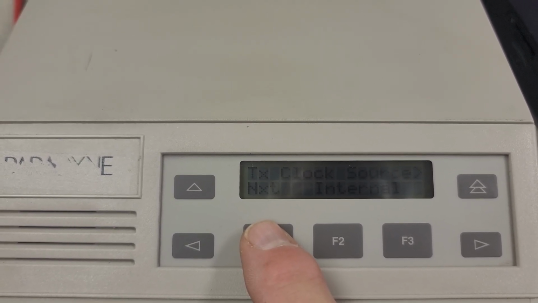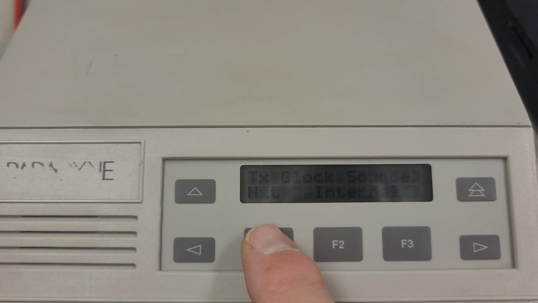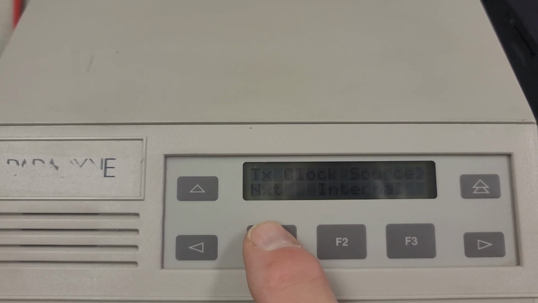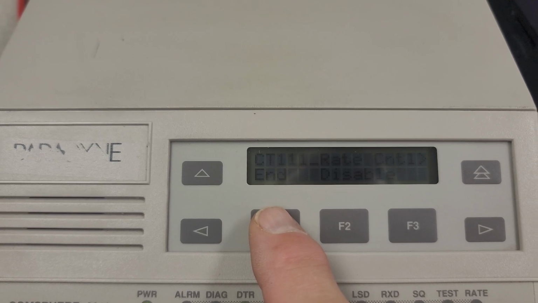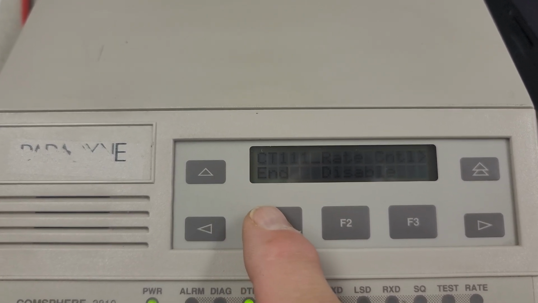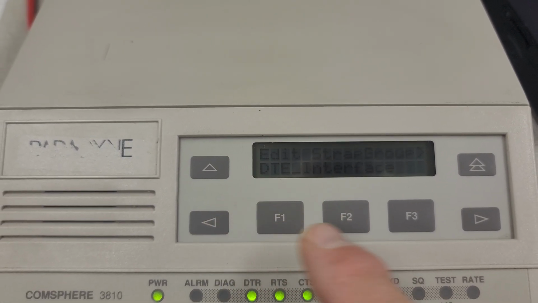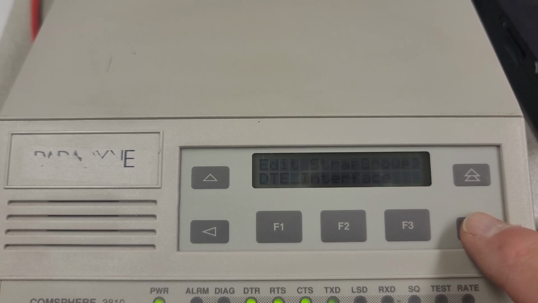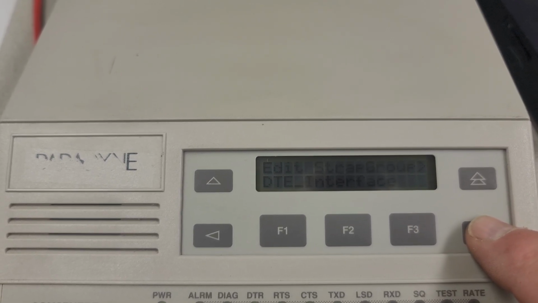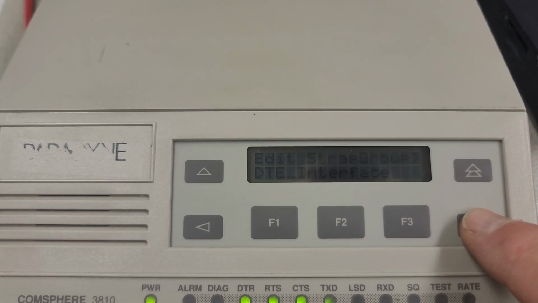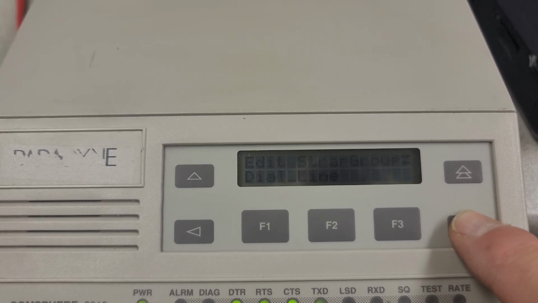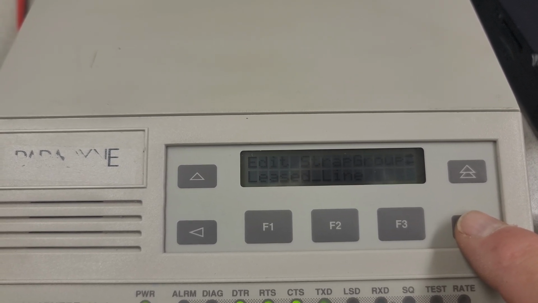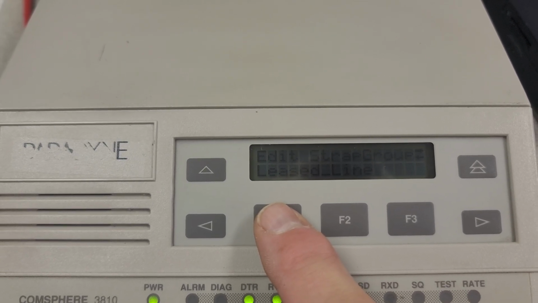Okay, right now I'm going to go down to the next, and right there is the bottom of it. So I'm going to press end. That'll take us out of it, back to DTE interface. So I'm going to use the right arrow to go to leased line. Now it says leased line. I'm going to press F1 to select it.